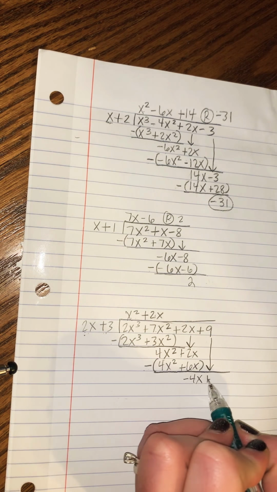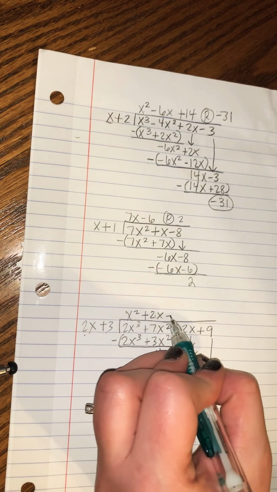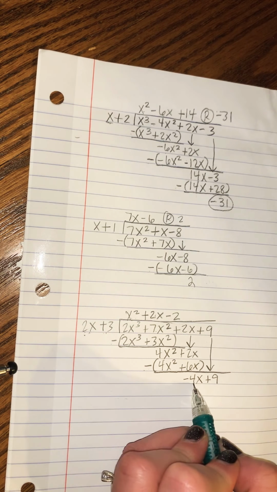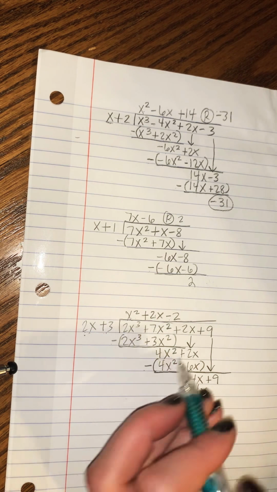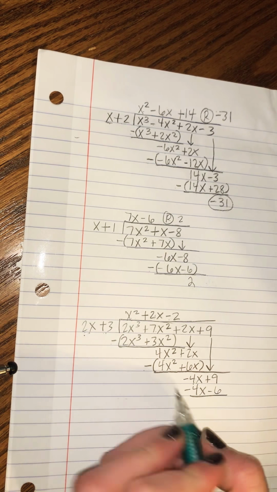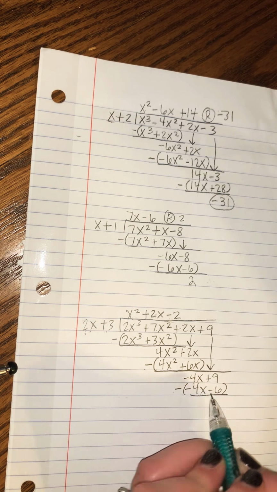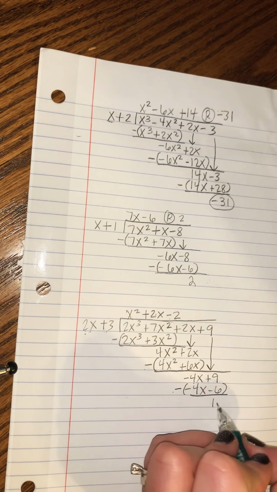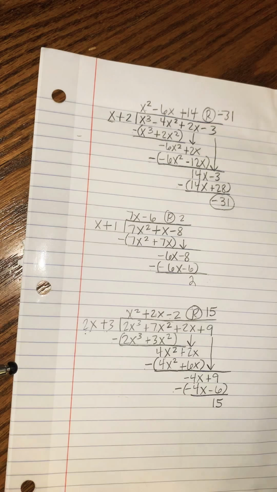Bring down the 9. I'd have to multiply 2x by a negative 2 in order to make it negative 4x. Negative 2 times 3, negative 6. 9 minus a negative 6 would be like 9 plus 6. So there you've got your remainder is 15.